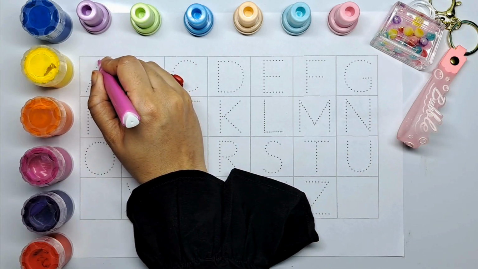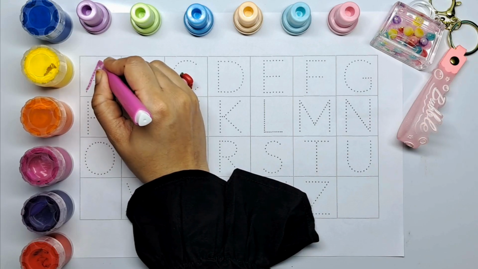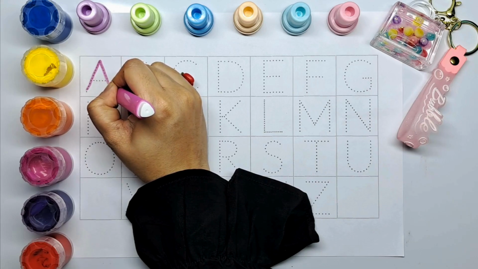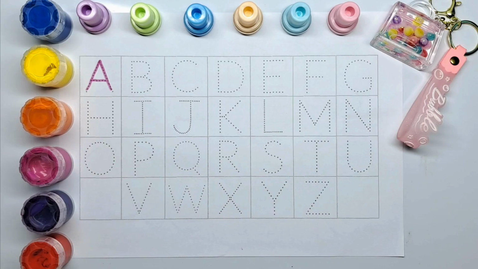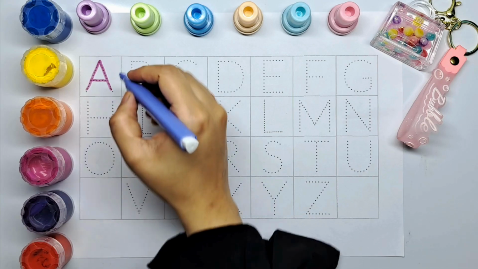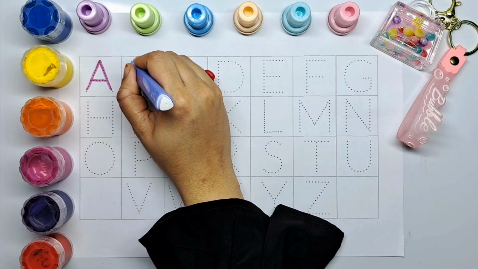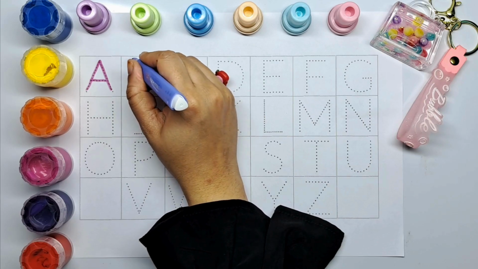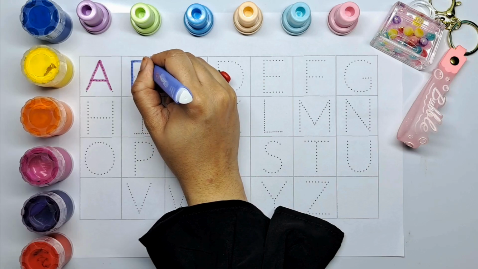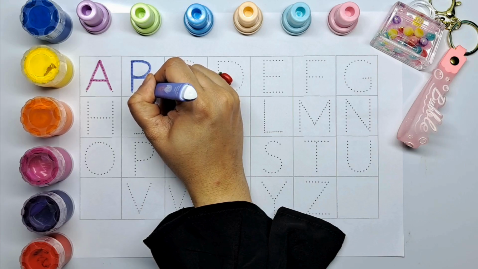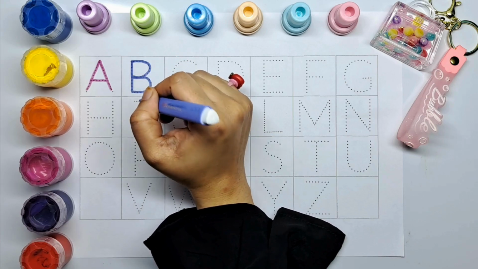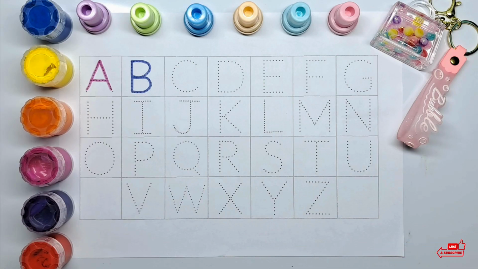A for apple. Pink color. B for balloon. B for balloon, blue color.